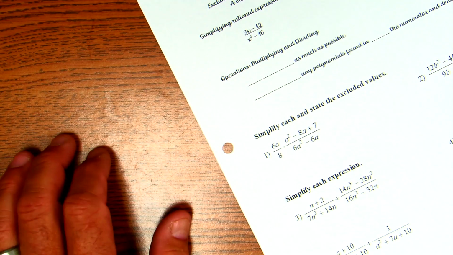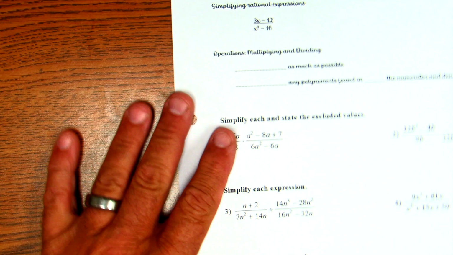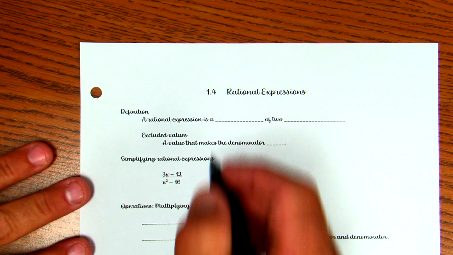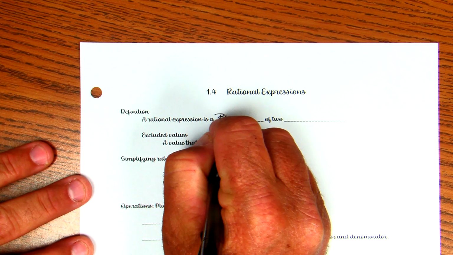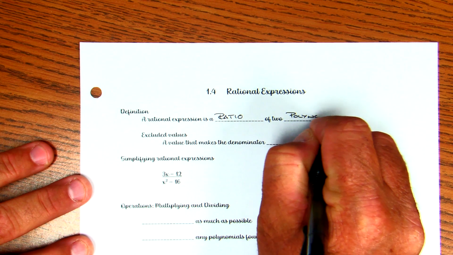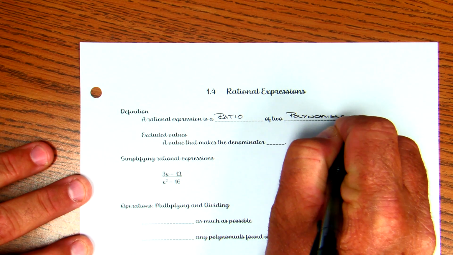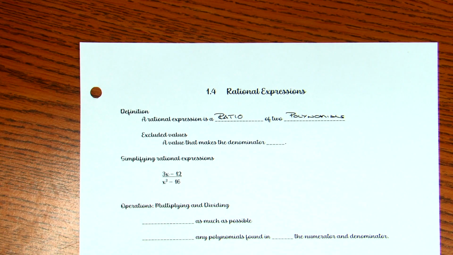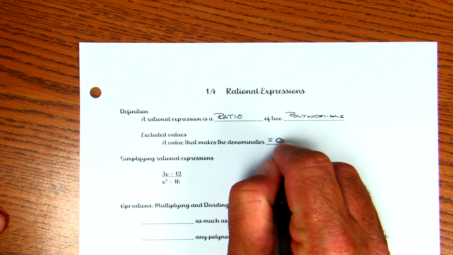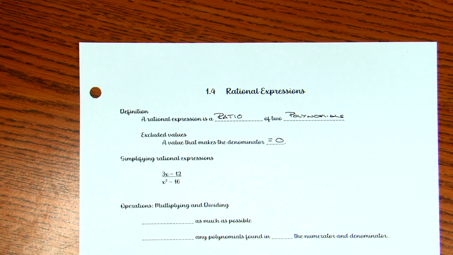All right, so very simply, a rational expression is a ratio of two polynomials. Excluded values, for vocab purposes, are values that make the denominator equal to 0. So we can't have it. All right?